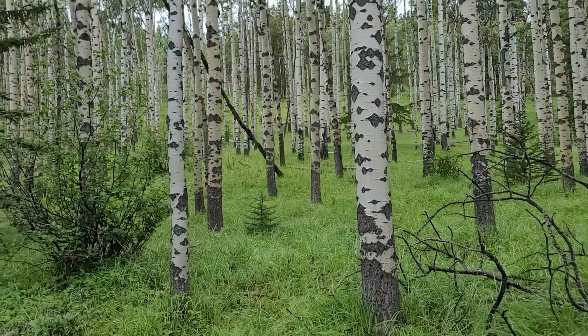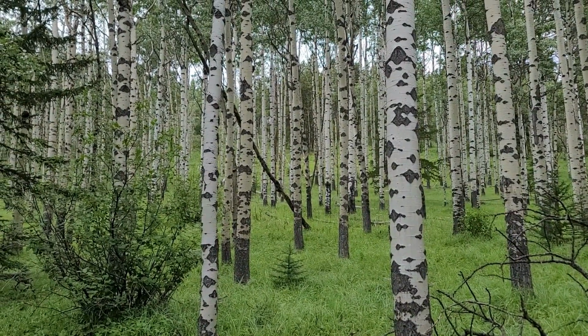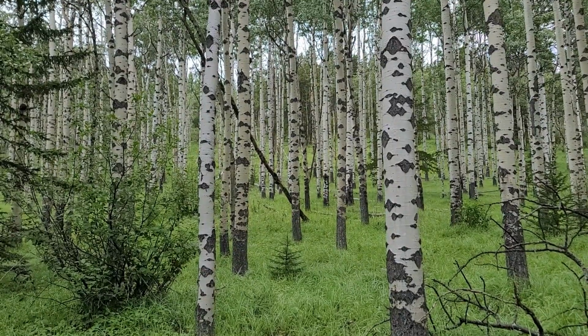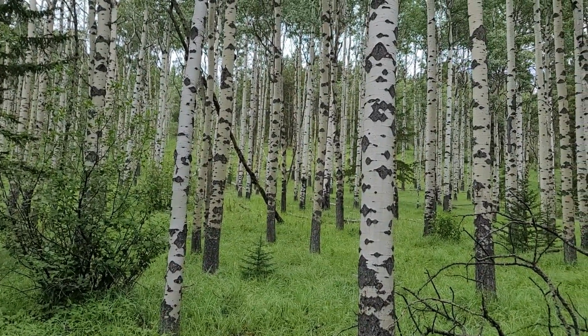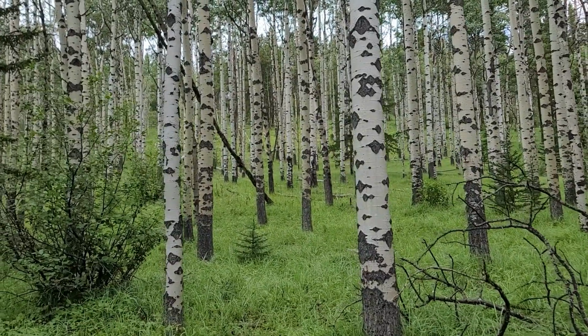So what we have here is kind of an even aged aspen forest, likely a disturbance 30 or so years ago here in this area.